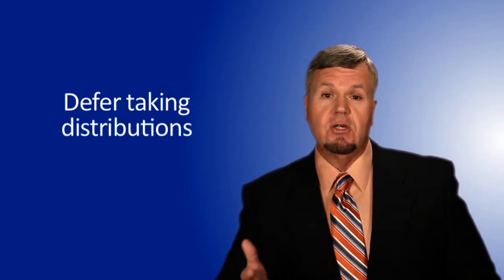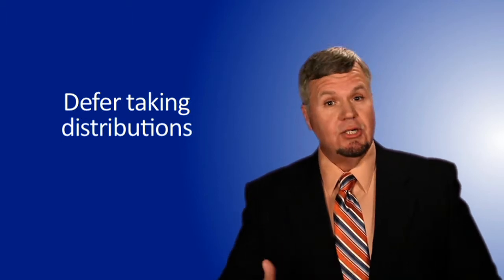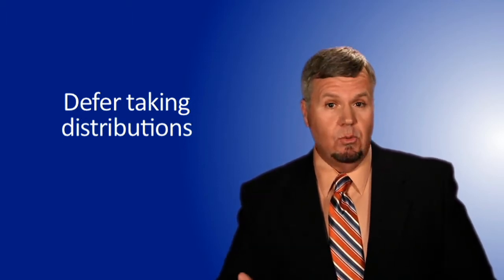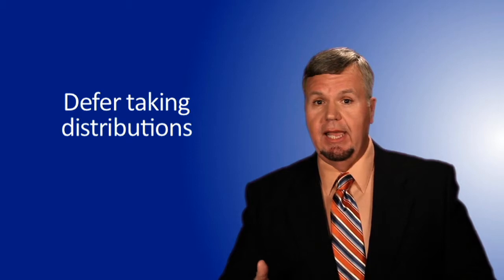Now, a lot of people get really excited when they find out that they don't have to begin taking distributions the year they reach age 70 and a half. They can actually defer taking those distributions until April 1st of the year following the year they reach age 70 and a half.